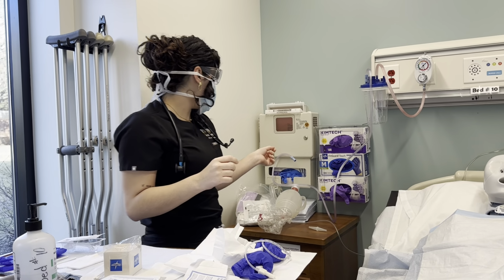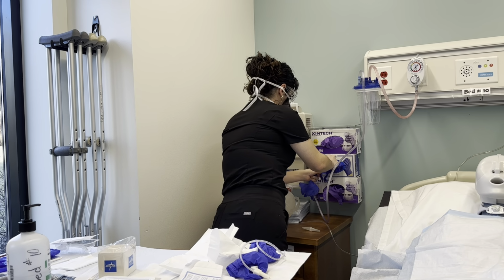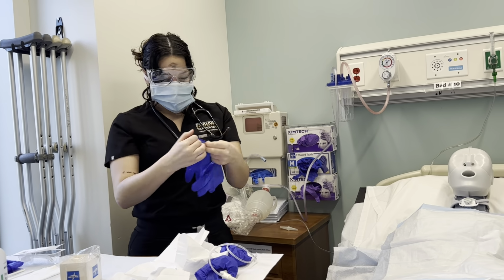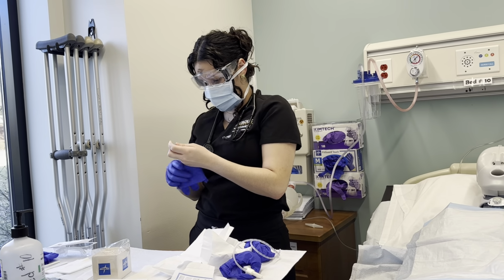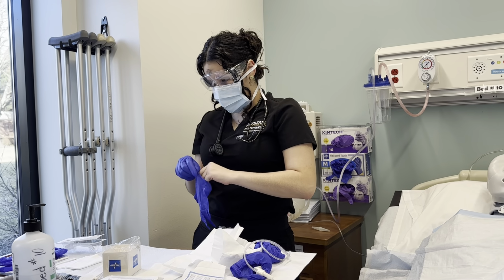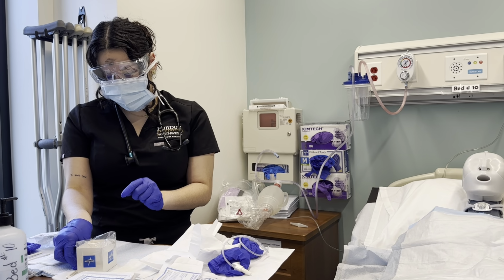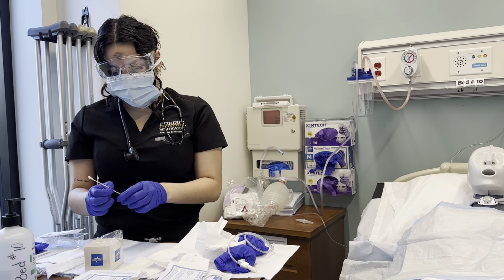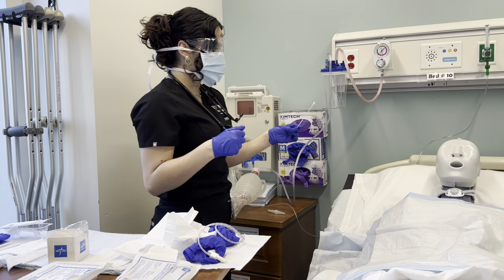Now I put on a clean pair of gloves. I'm going to take some cotton swabs and I'm going to dip them in the sterile saline, and I'm going to cleanse the stoma in 4 different quadrants.